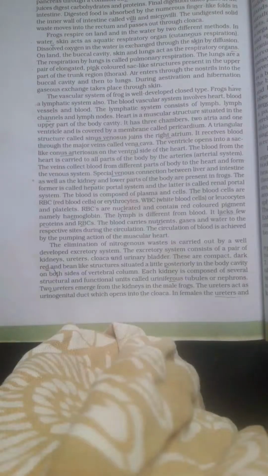And I already said about the skin. Skin plays a role both during estivation and hibernation and on land. So this was about the frog's respiration on land and in water and during the estivation and hibernation period. That is how it takes place. We have seen it.